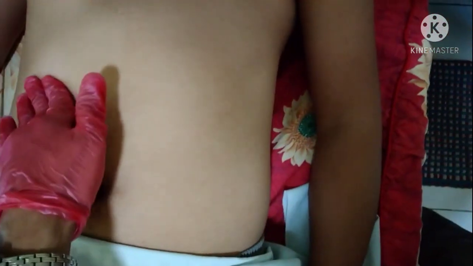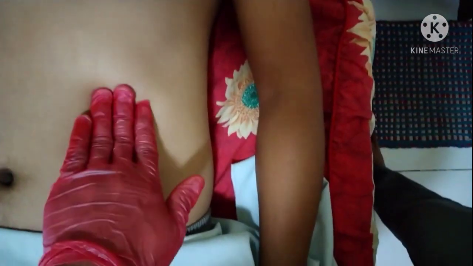Okay. So, sir, I will start palpating the non-tender areas. Here, sir, do you feel pain, sir? None. Okay. Here. None. Okay, so femoral.